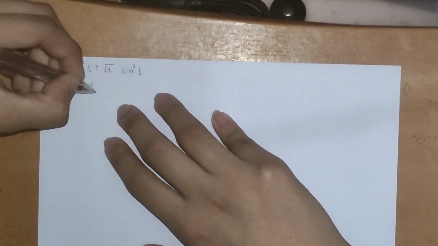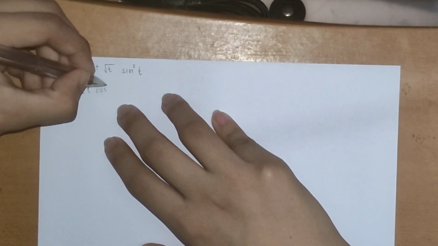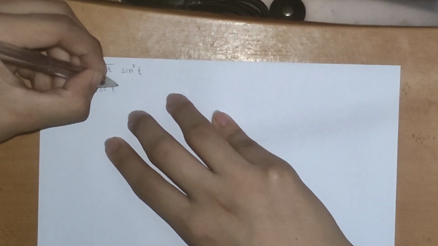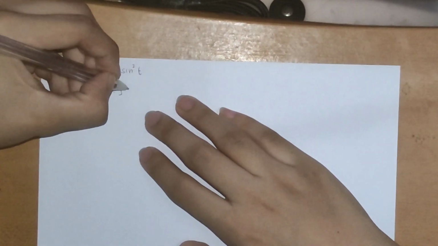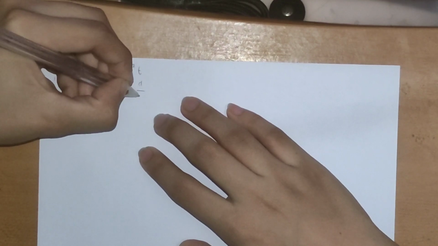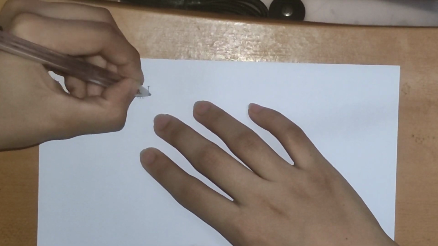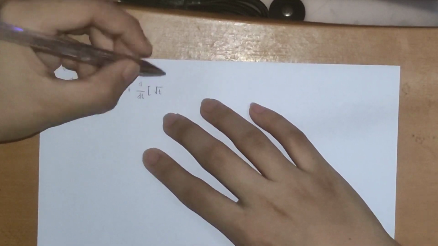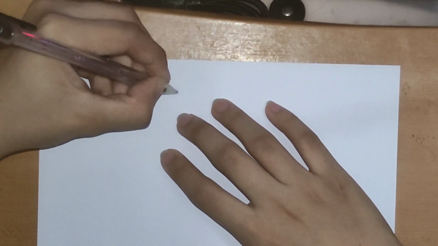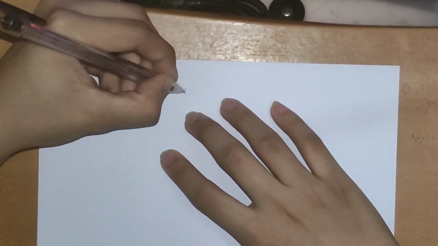t squared cosine squared t plus d over dt square root of t sine squared t.